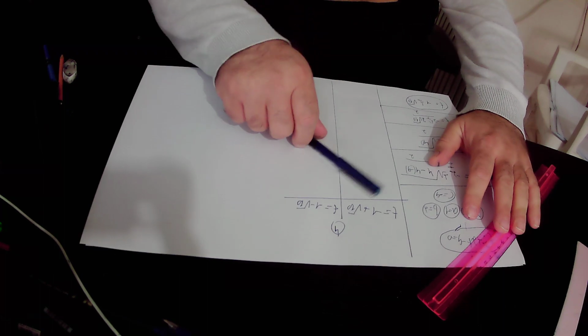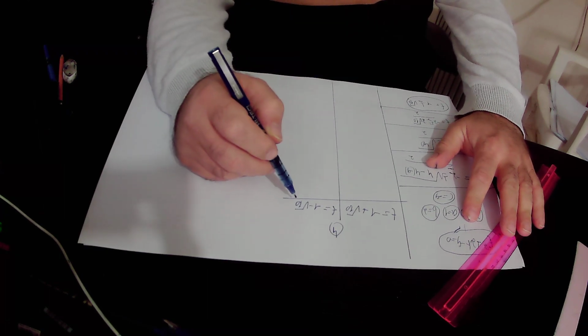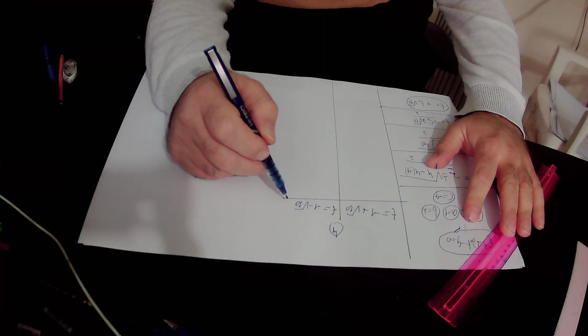So we will focus on the second solution, t equals minus 1 minus square root of 10.